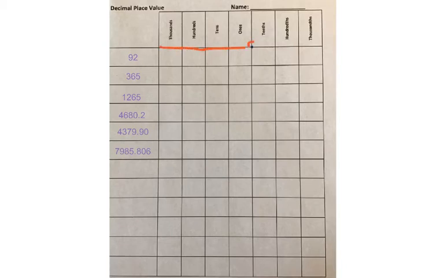and you'll notice here after the ones, between the ones and the tenths, I have the decimal point, hundredths and thousandths. And all you have to do today is put the numbers that are on the left here into the correct spots. So you'll see here we have the number 92, and you'll need to know that the 2 goes in the 1 spot and the 9 goes in the 10 spot. So we have 10 nines and 2 ones, which is 92.